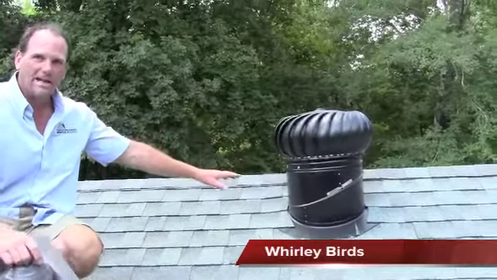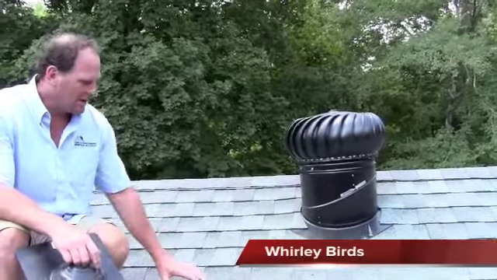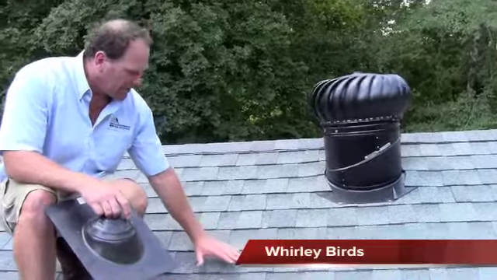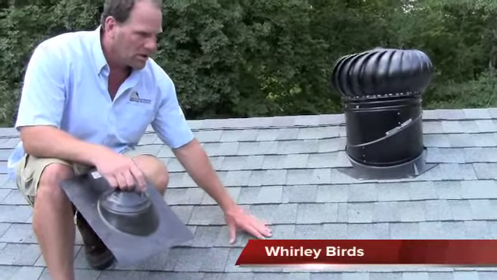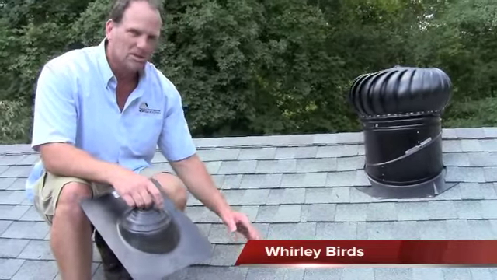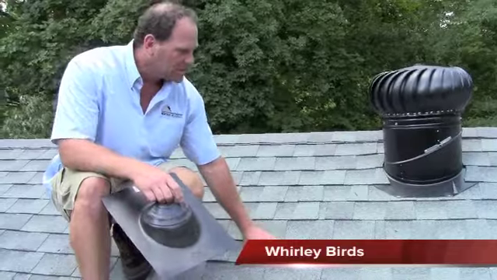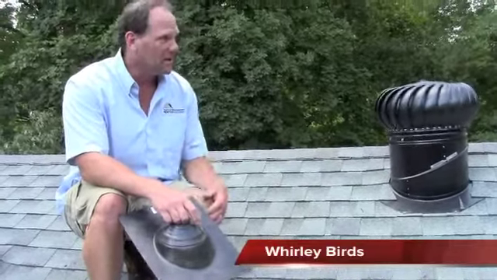This is the way your attic breathes, and they put these on the house to keep the temperature in the attic so it doesn't get so high. If your attic temperature gets real hot, it'll cause the life expectancy of your roof to diminish, because it's like being in an oven. If the inside of your attic's hot and the outside of your roof's hot, it's going to bake these shingles. So you need good attic ventilation.